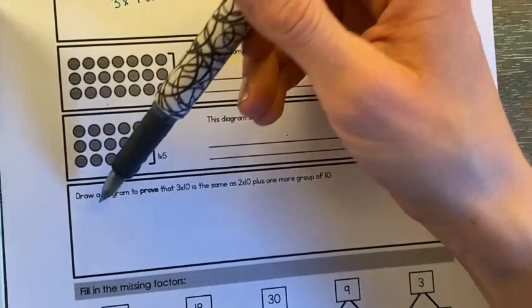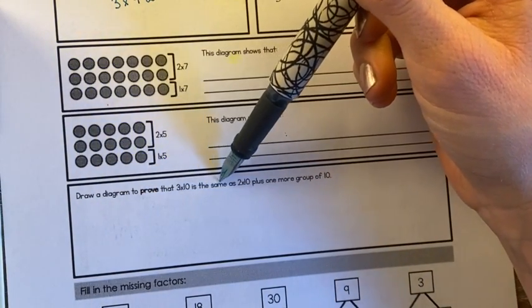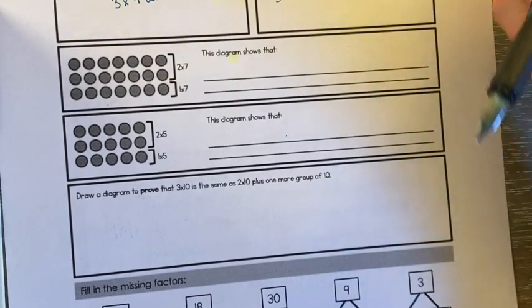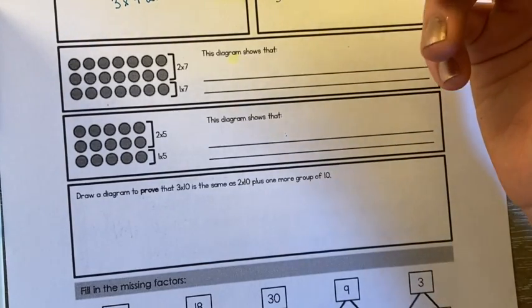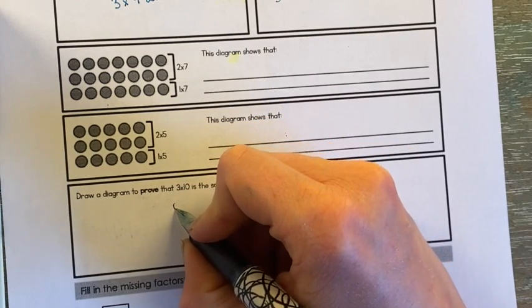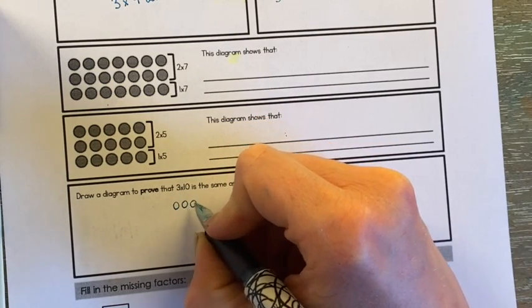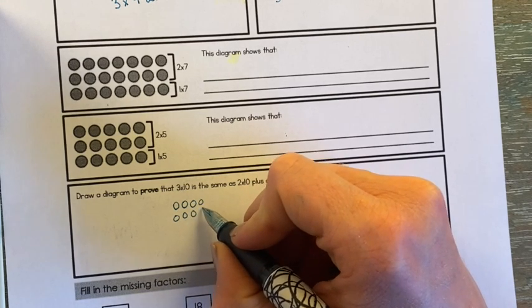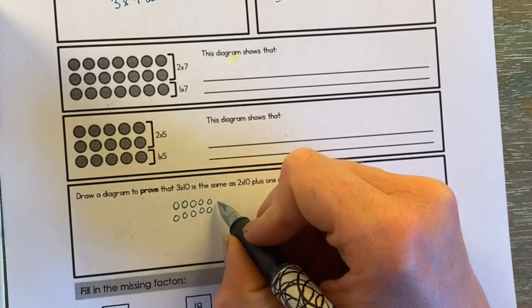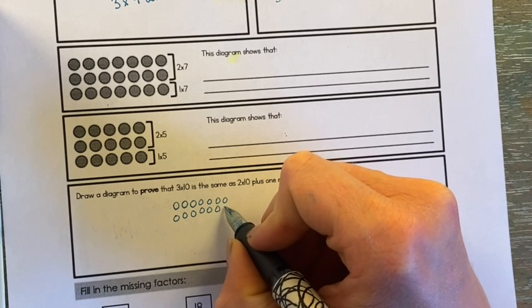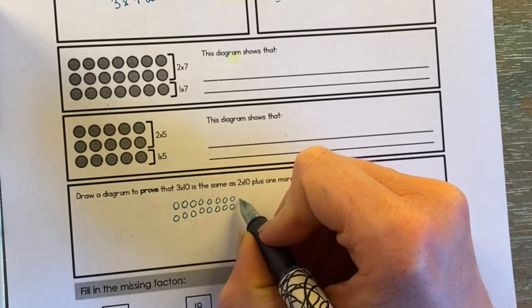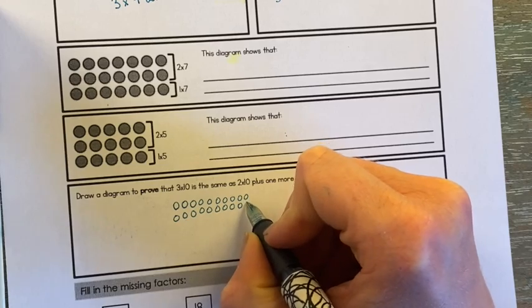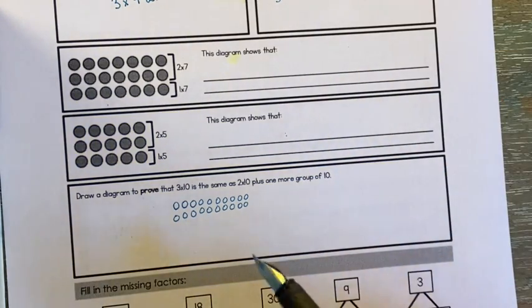All right, and now it says draw a diagram to prove that 3 times 10 is the same as 2 times 10 plus one more group of 10. You guys can do that. Draw an array. Okay, so I'm going to start with 2 times 10. 2, 4, 6, 8, 10, 12, 14, 16, 18, 20. Okay, so I started with 2 times 10, and then I'm going to add one more group of 10.